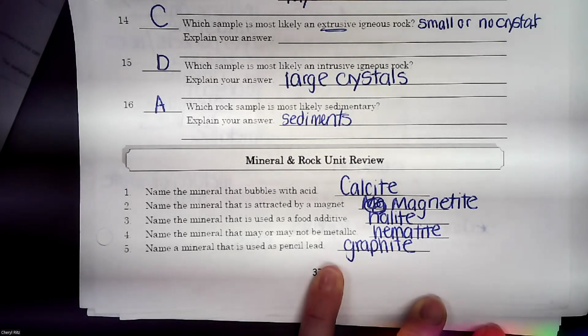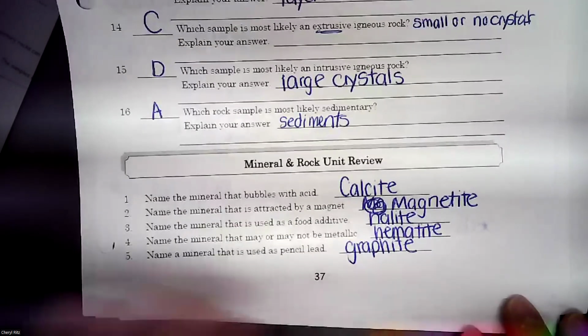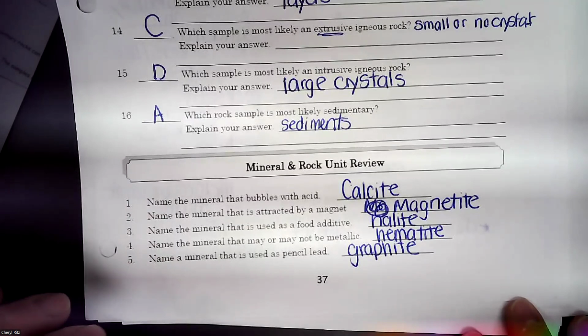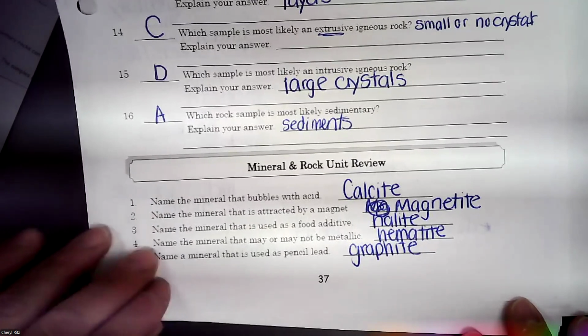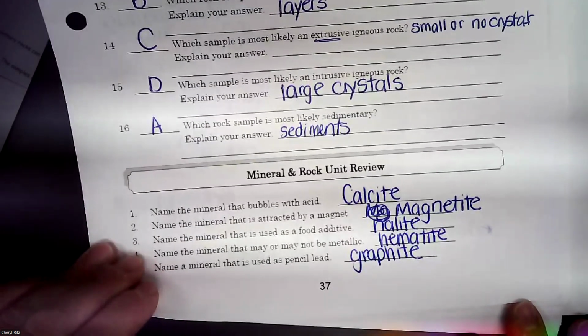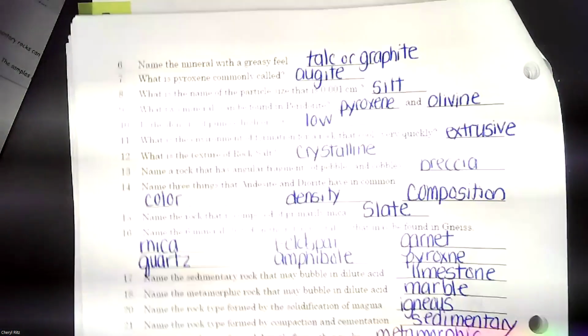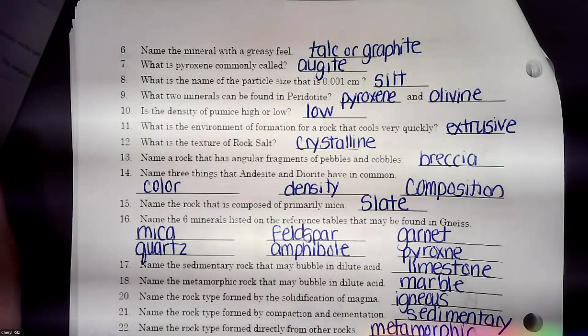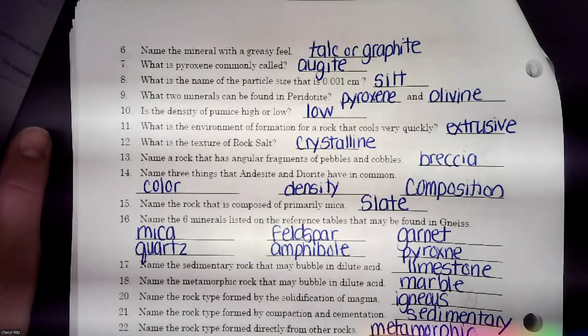So calcite bubbles with acid, magnetite is attracted to a magnet, halite is a food additive, hematite can be metallic or non-metallic, and pencil lead is graphite. Good. There are two different ones that have a greasy feel. It only asks for one, so talc or graphite. Pyroxene, on the reference table, it says it's commonly called augite.